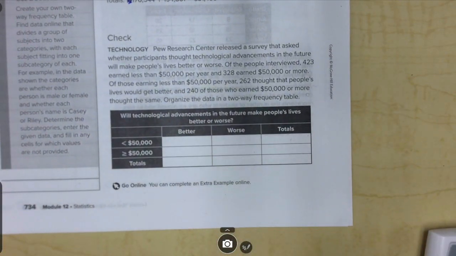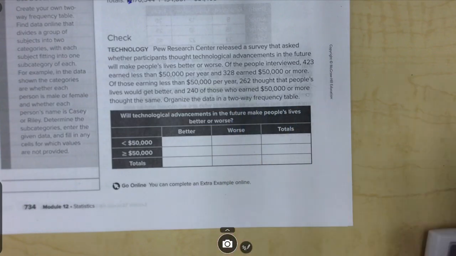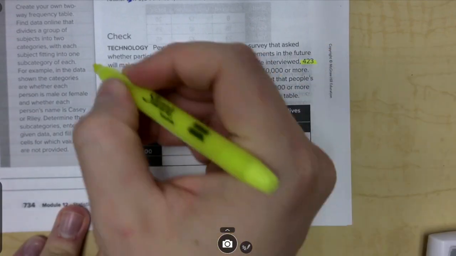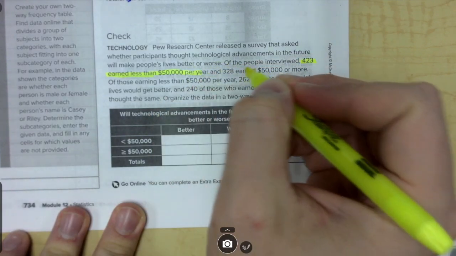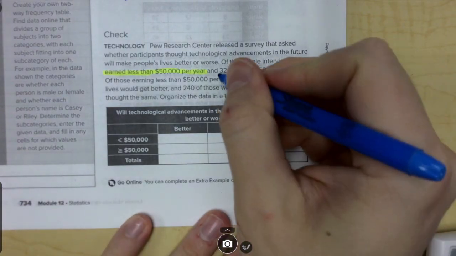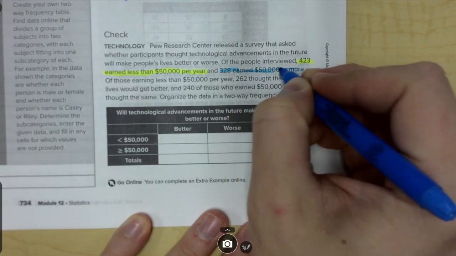Technology. The Pew Research Center released a survey that asked whether participants thought technological advances in the future will make people's lives better or worse. Of the people interviewed, all right, so we got some data. 423 earned less than 50K per year. All right, that's our first group. 328 earned 50K or more.